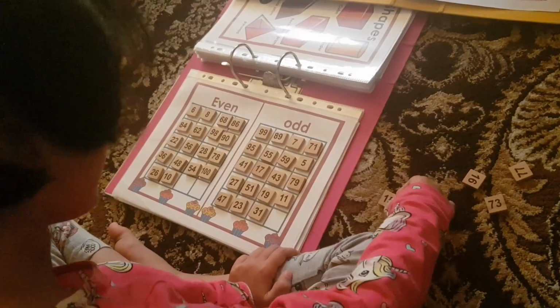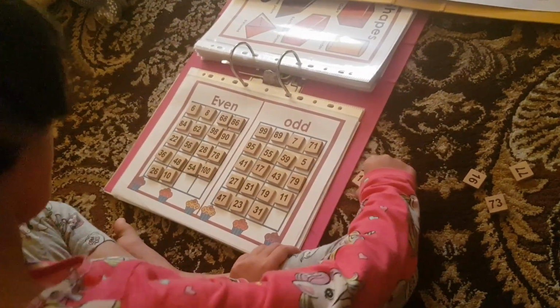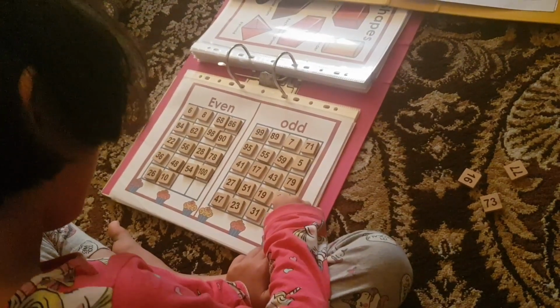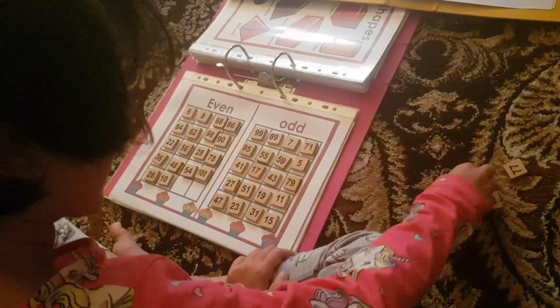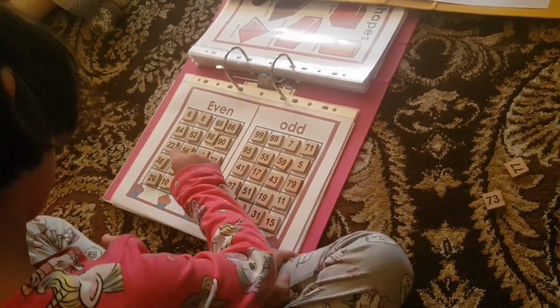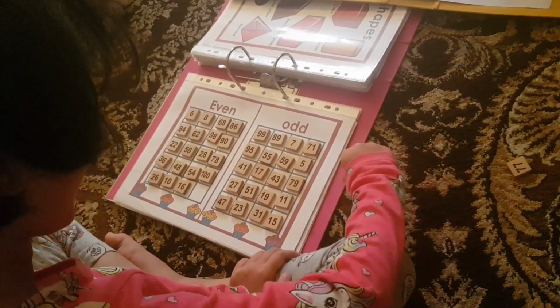April. 15. April. Still circled. December. Odd because it has a 5 at the end. Great job. 16. Where's April? April still circled.